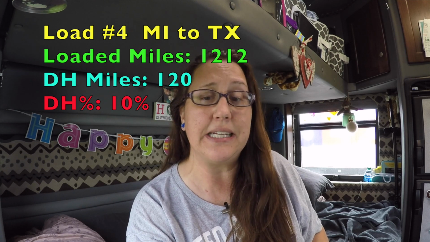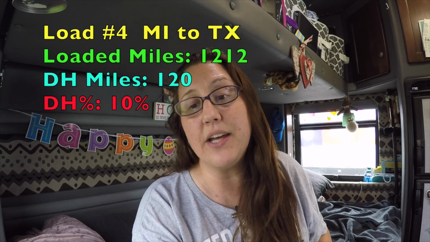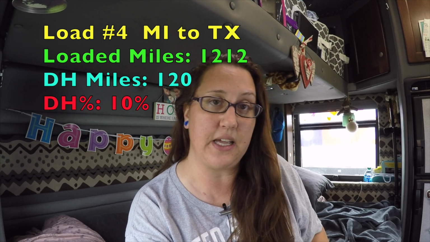load number 4. It was a load that went from Michigan to Texas. Loaded miles on this run was 1,212 miles. The deadhead miles on that was 120, which made that 10% deadhead of the loaded miles. And again, just the regular deadhead rate on this run. Really good miles, and it gave us that one more for the week before the long weekend.